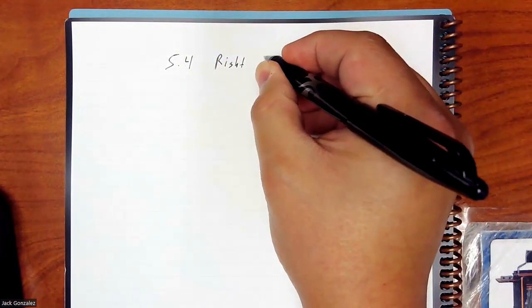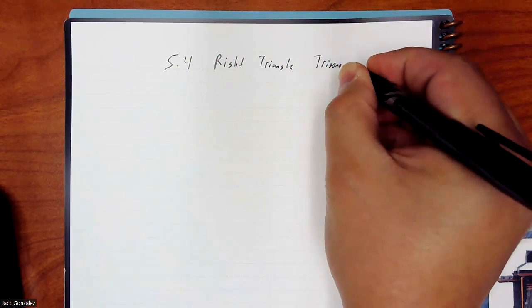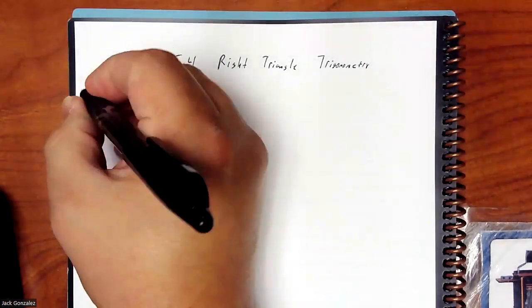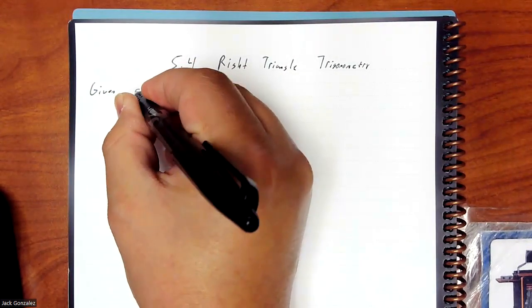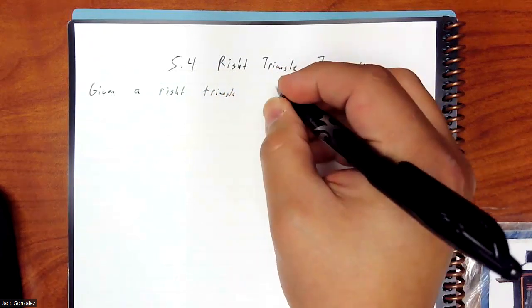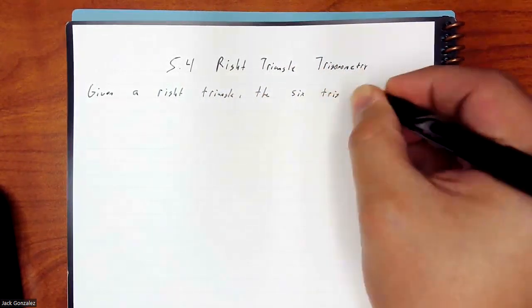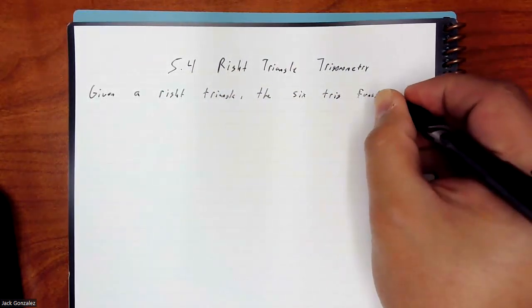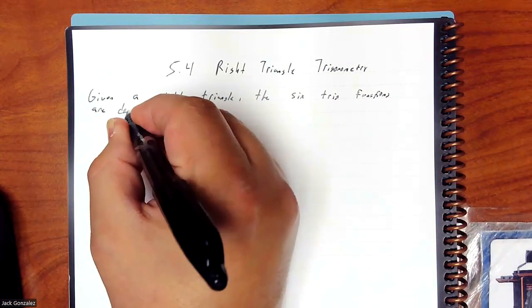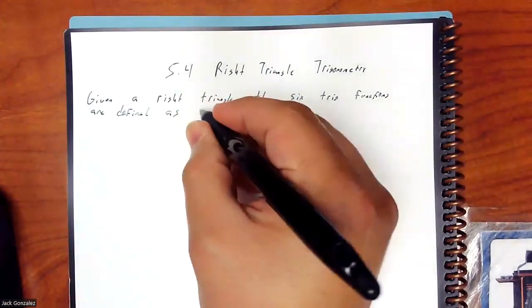So, right triangle trigonometry. Given a right triangle, these 6 trig functions are defined as, I'm sure this is familiar, hopefully.